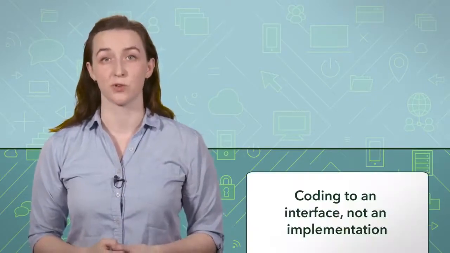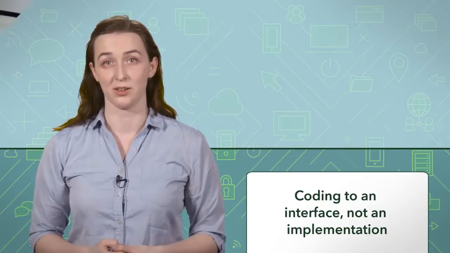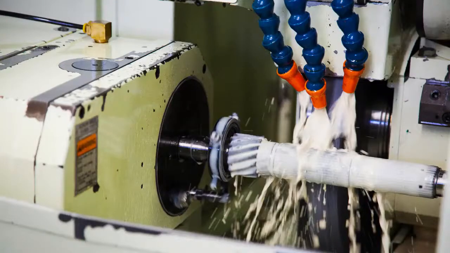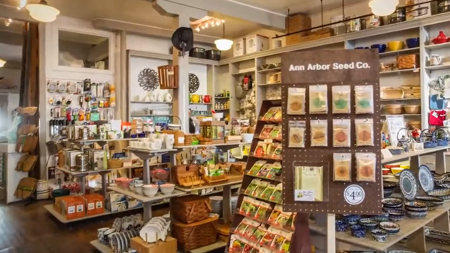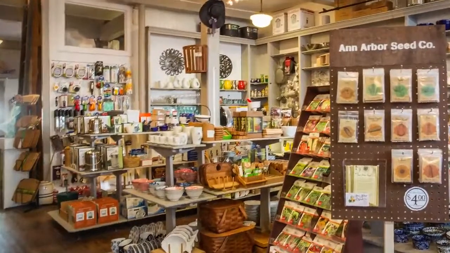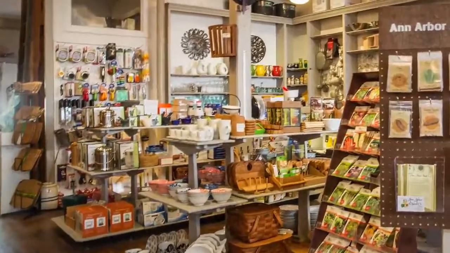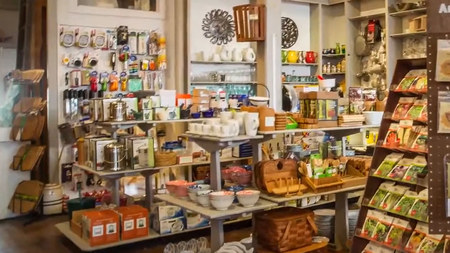The client method does not need to name concrete knife classes and now deals with a knife generalization. This is called coding to an interface, not an implementation. Think of this like a real-life factory. Usually, when a store is selling something, like the knife in our example, the store itself does not make that item. Instead, the store gets their knives from a knife factory.